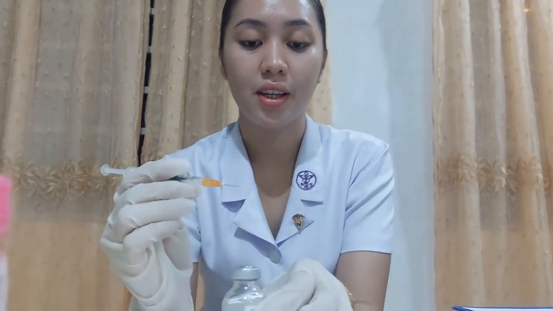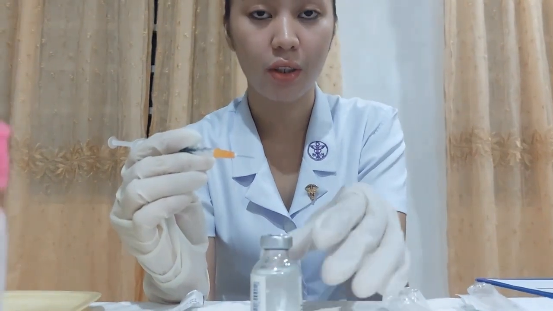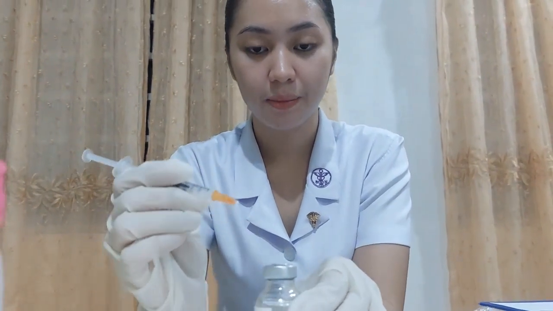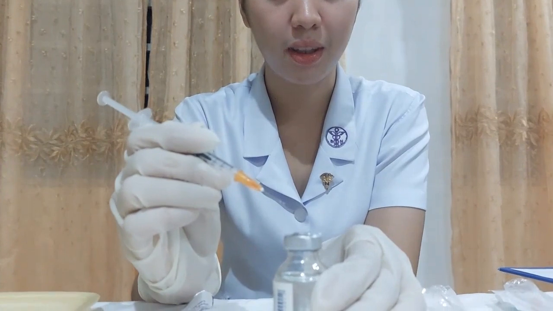Okay, so now that we have withdrawn air, I'm going to inject the needle into the vial. We have to stabilize our hand here and steady our vial with our non-dominant hand. Okay, so we're just going to maintain sterility. That's why we're stabilizing our hand.